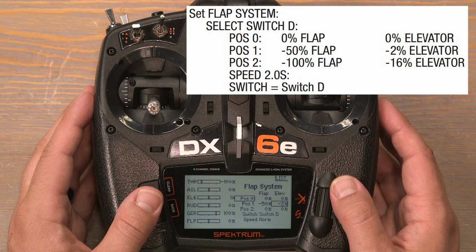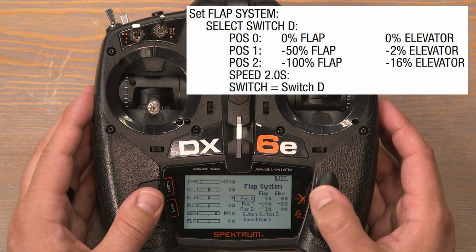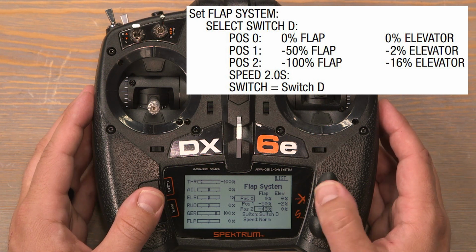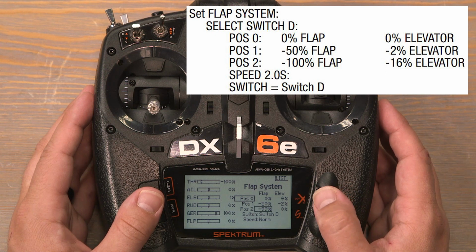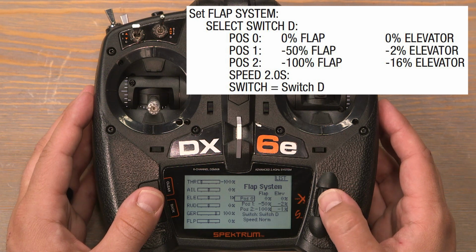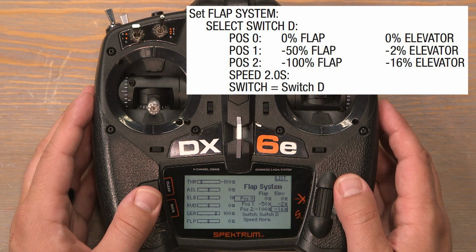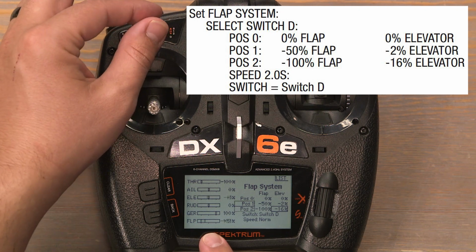Now for position 2, we'll set the flap value to -100%. Click on the 0, scroll left to bring it all the way down to -100%. And then over to the elevator mix, click and bring that down to -16%. And click to lock it in. Now we can see the flaps move as intended.